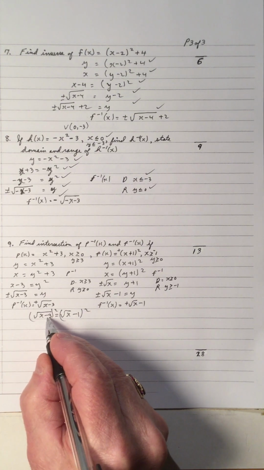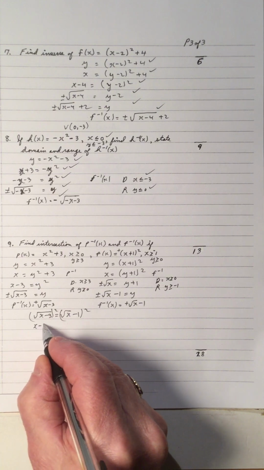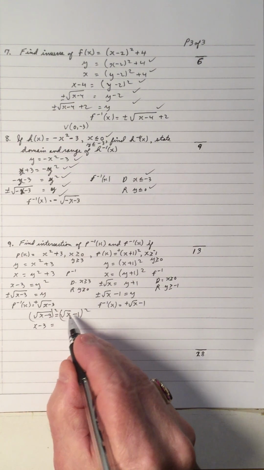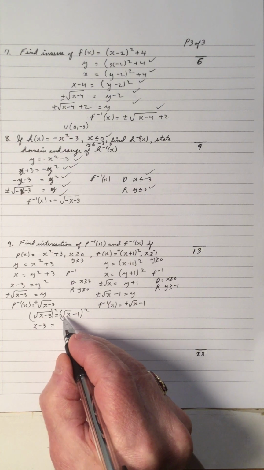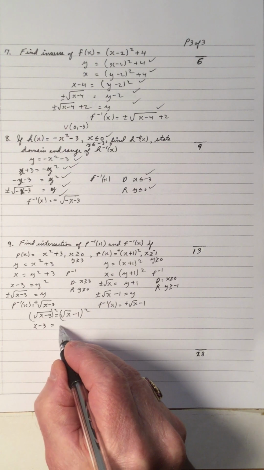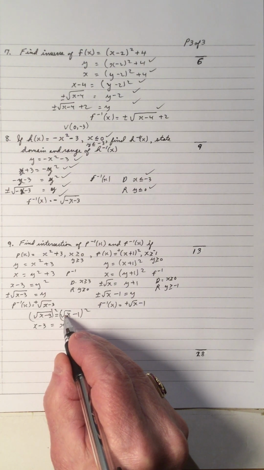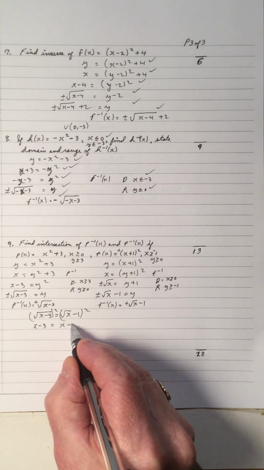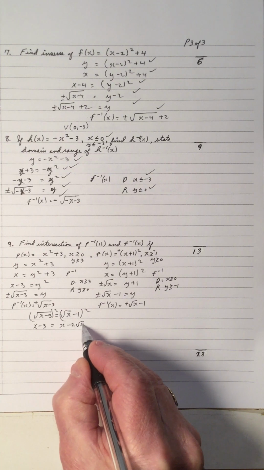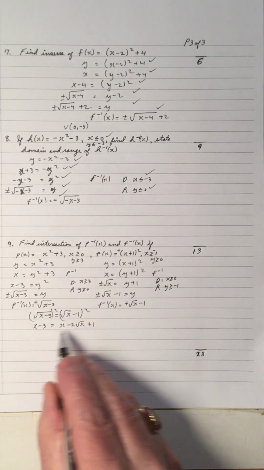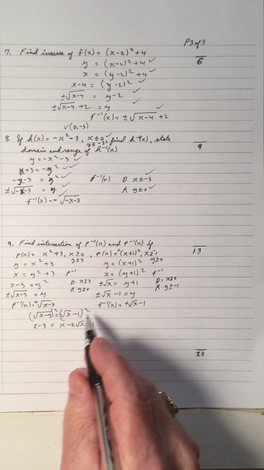The square root of x minus 3, squared, is x minus 3. Now we have a binomial being squared, so we'll take the shortcut. Root x times root x is x. The product is negative 1 root x, you double it, it's a negative 2 root x, and a negative 1 times negative 1 is a plus 1. So I did the squaring fast.